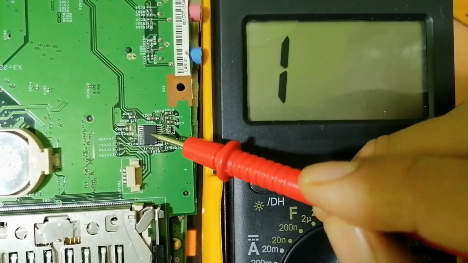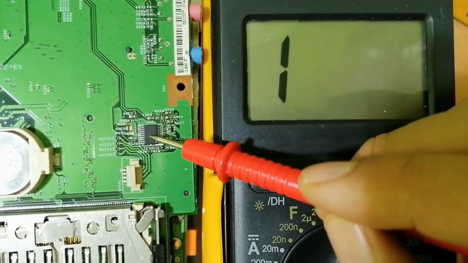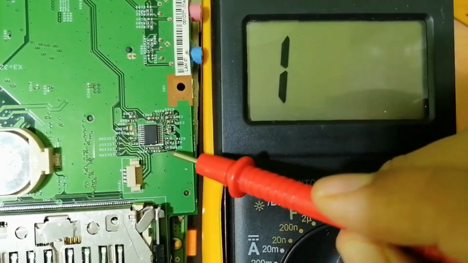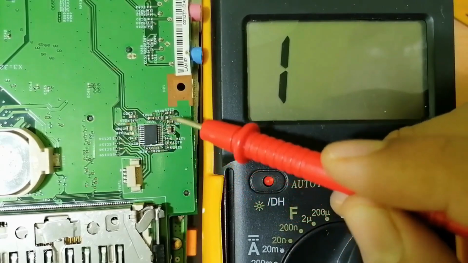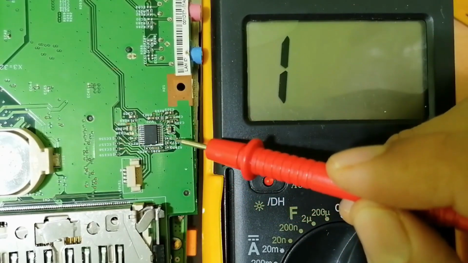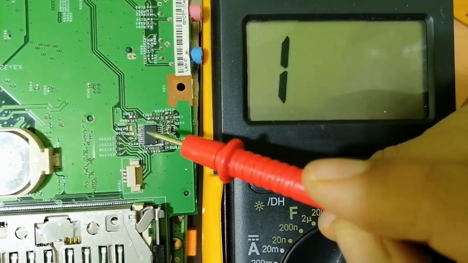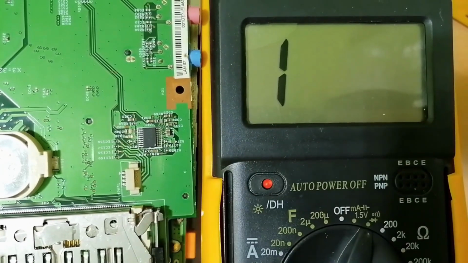So this is basically the second method that we use to detect if the IC is bad or not, by checking the ceramic capacitors around it. If you find that many of the ceramic capacitors are shorted on both sides, it means the IC is shorted.